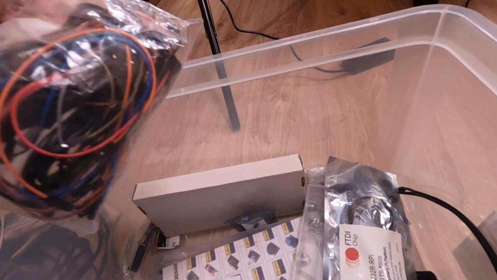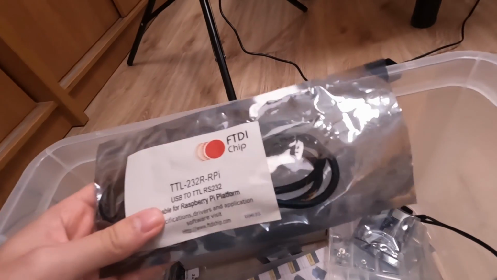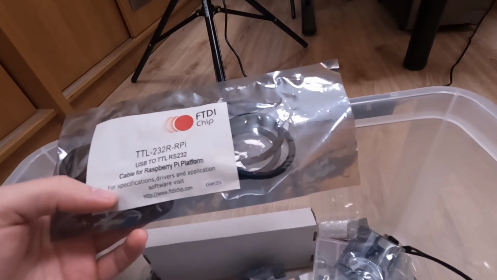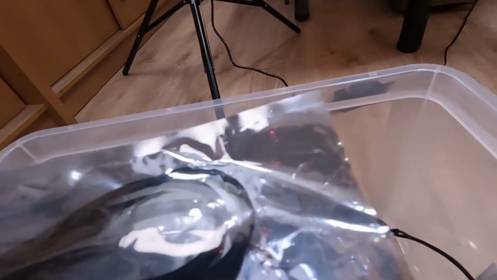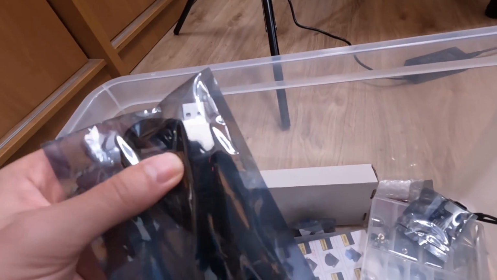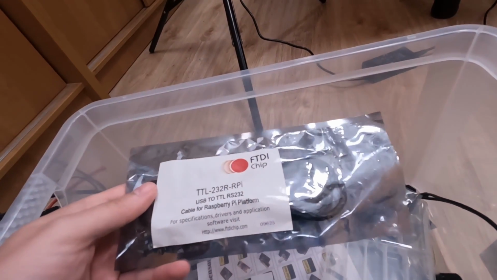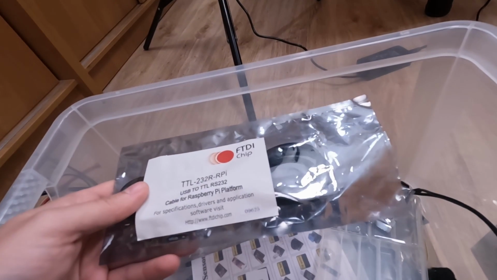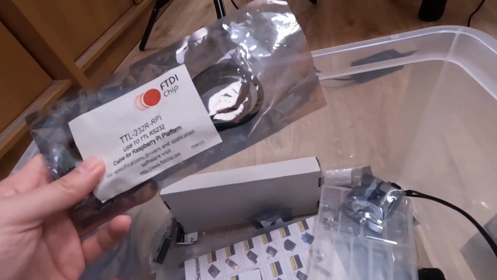So this FTDI chip is really interesting stuff. It allows you to connect from your computer to the Raspberry Pi platform, and you will connect directly to these GPIO ports. As you can see, those are 4 pins, and this doesn't work just with Raspberry Pi, but you can hook this to different embedded platforms supporting UART. This makes debugging easier because you can see the stuff on a serial line.